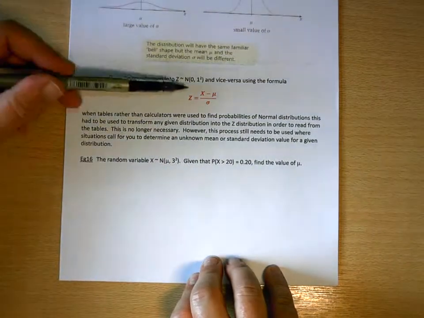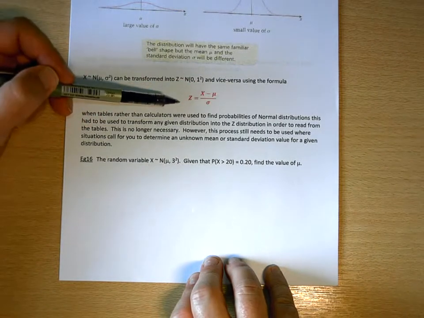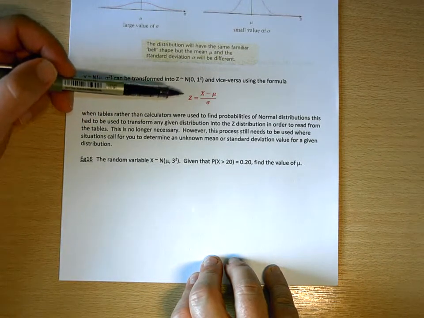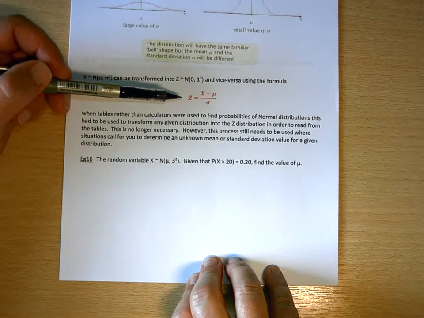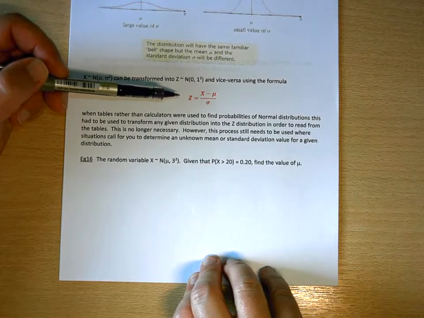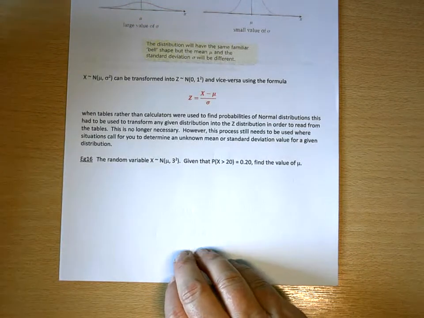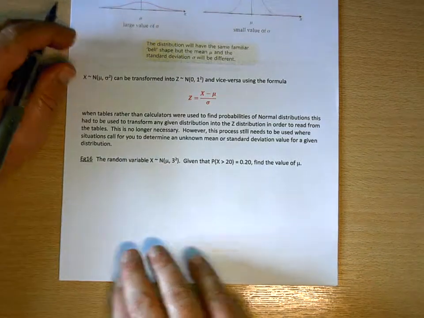In order to do this, you need to learn this transformation function. It's in red because it's not given to you in the formula book, so we're going to be using that, and that's one that you will need to recall in order to access questions on this.